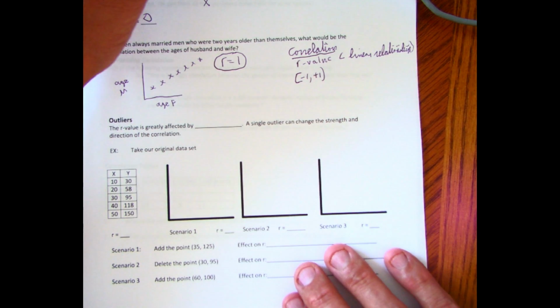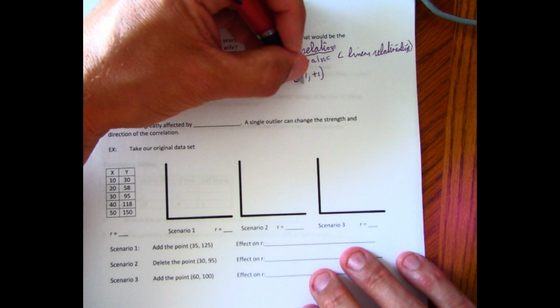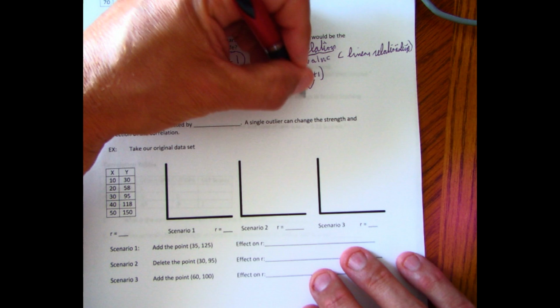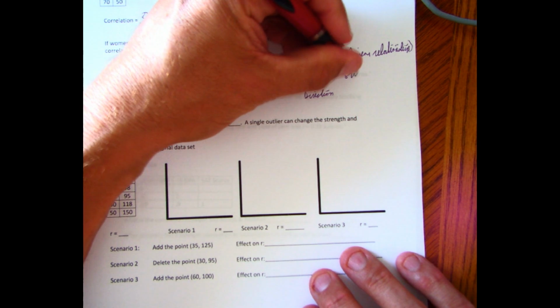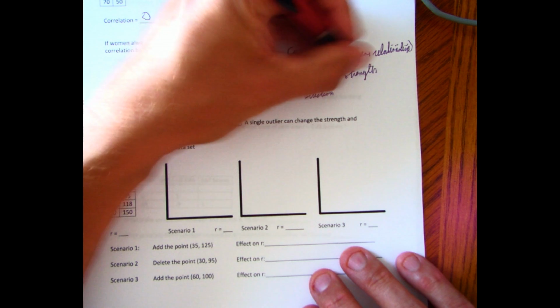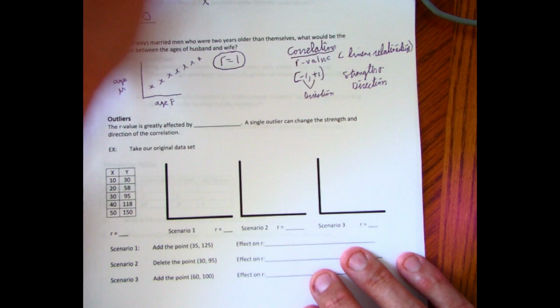The closer it is to -1 and +1, the stronger it is. And the sign tells us the direction. So it tells us strength and direction. It quantifies it for us. It gives us a number.